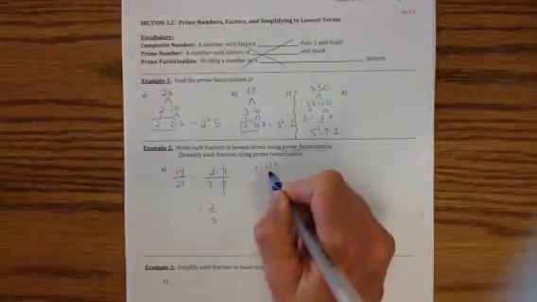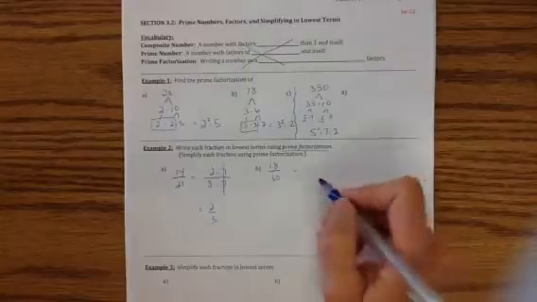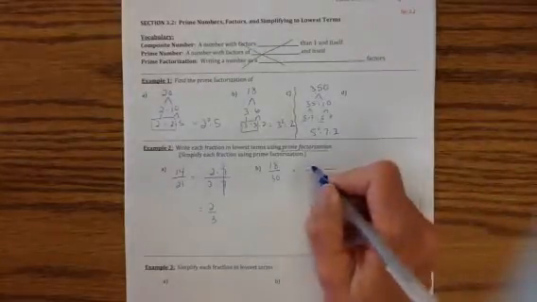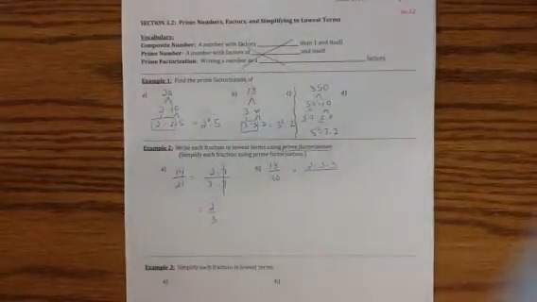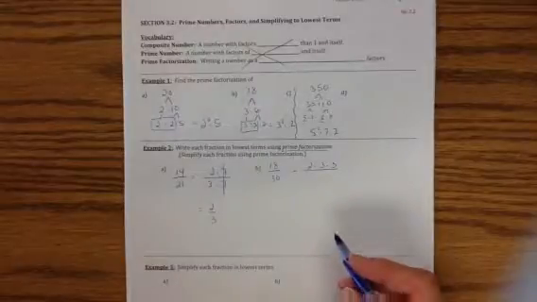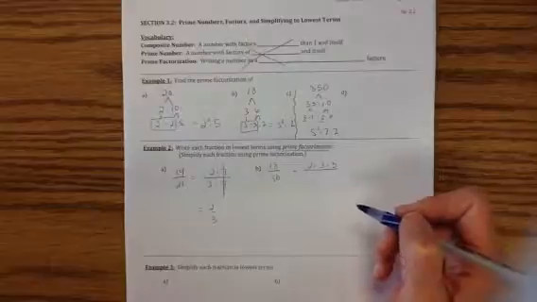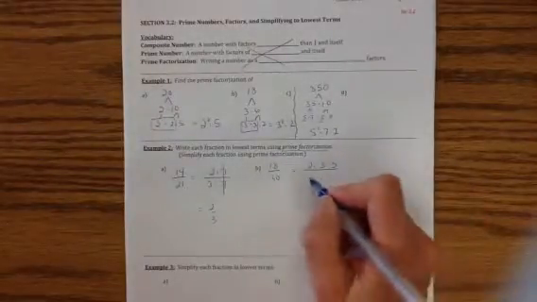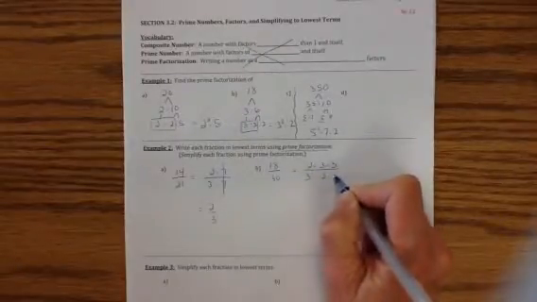Let's try 18 over 30. We're going to simplify 18 over 30. So let's do 18 as 2 times 9, but 9 is simply 3 times 3. That was an easy way for me to do that. And 30 is, well, do we want to do 2 times 15? We probably want to do 3 times 10, right? So let's do 3 times 10, and 10 is 2 times 5.